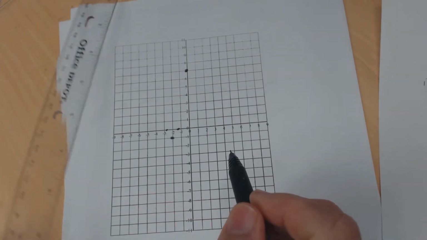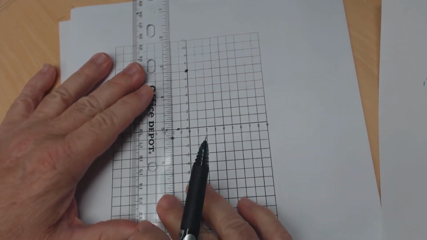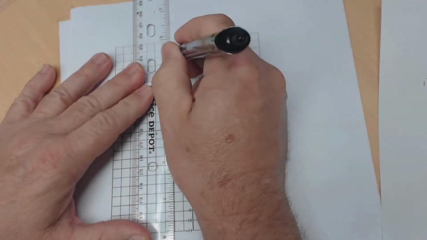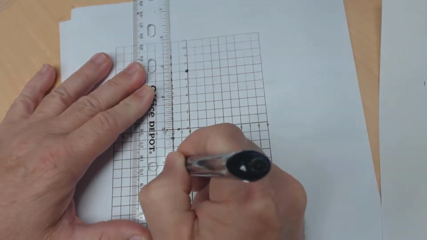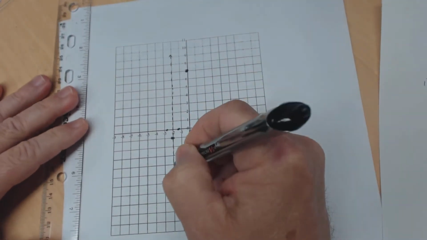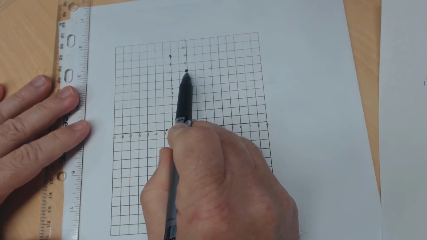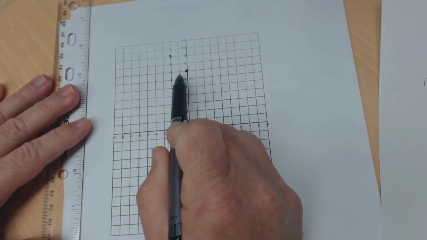Okay, and then I'm going to draw my axis of symmetry to help me with this graph. So my axis of symmetry is here. And the axis of symmetry goes through the vertex. And then I know that this y-intercept is 2 units to the right of the axis of symmetry.